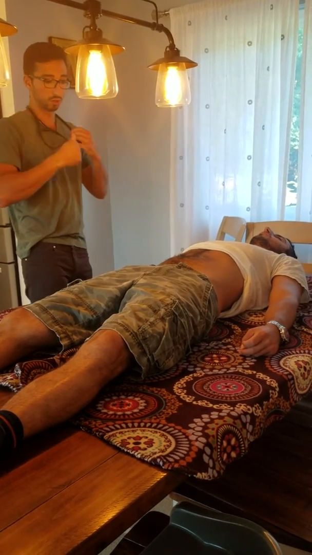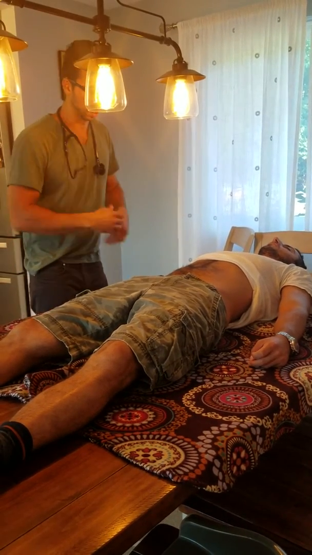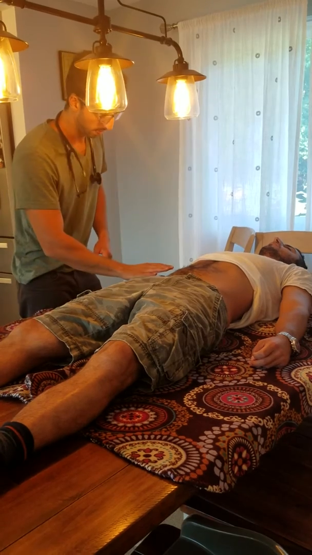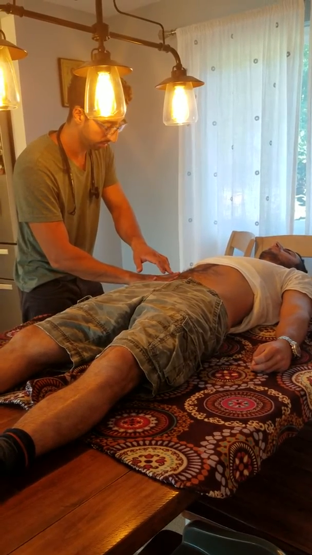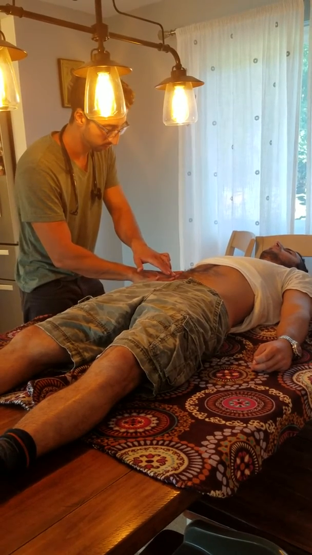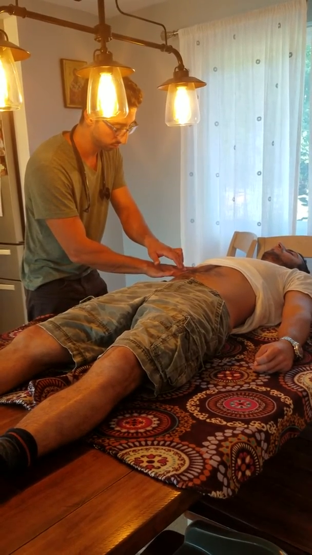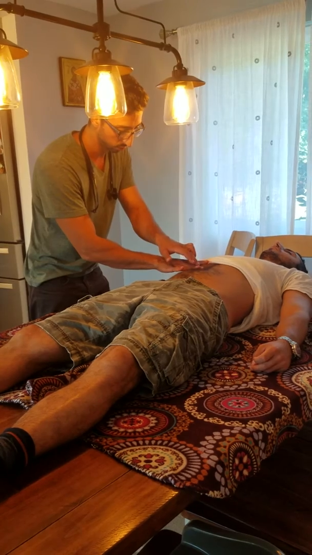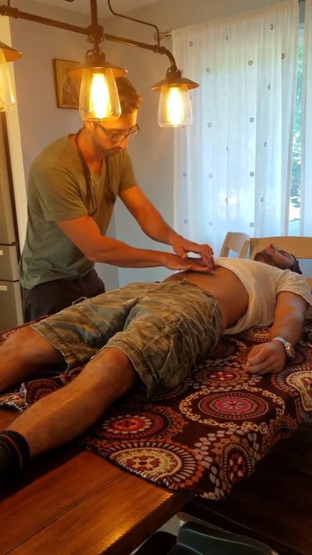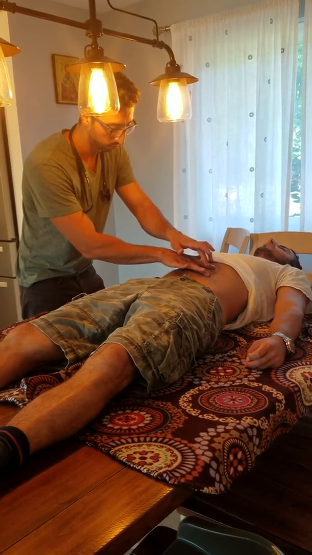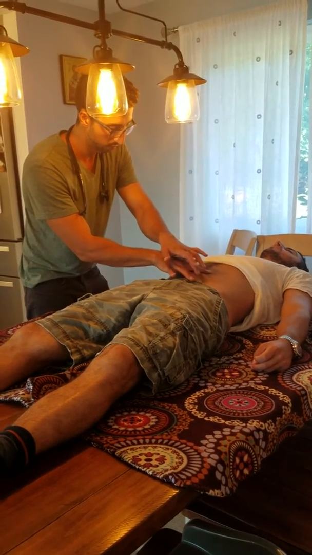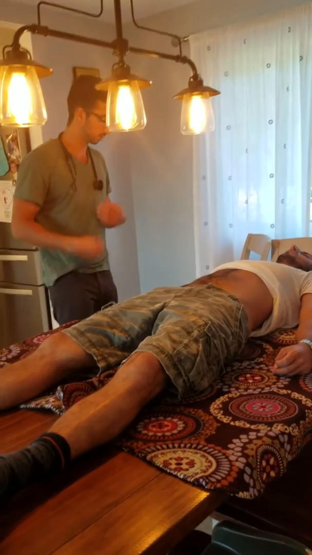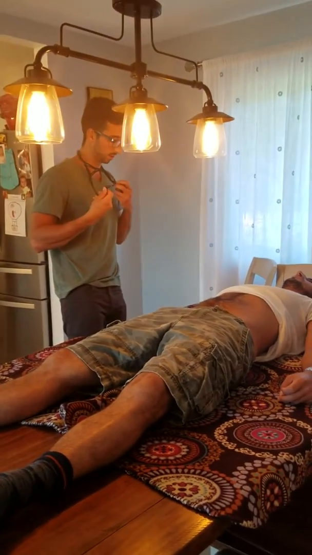And now we will go on to percussion. Looking for a general tympany. Mr. Smith, you're just going to feel some tapping here. Okay, any pain or tenderness with that? No. Okay.